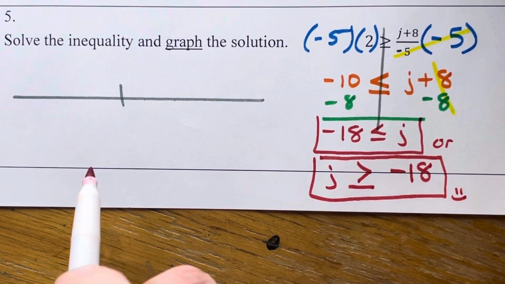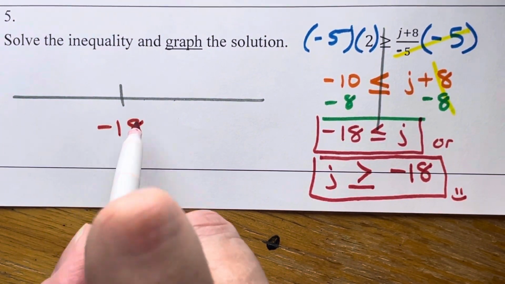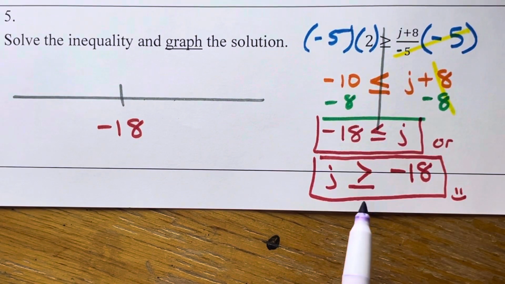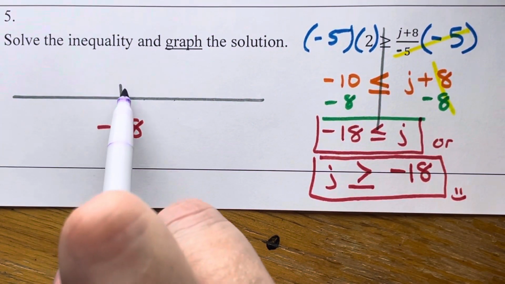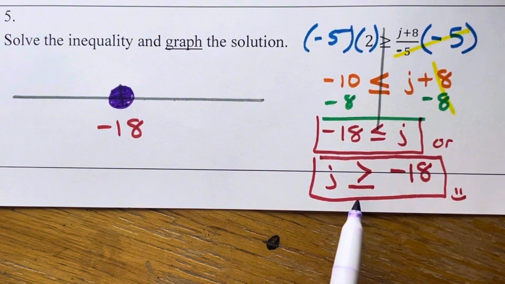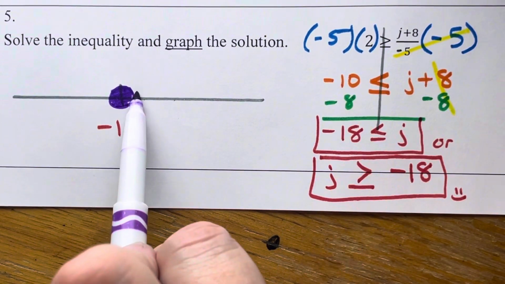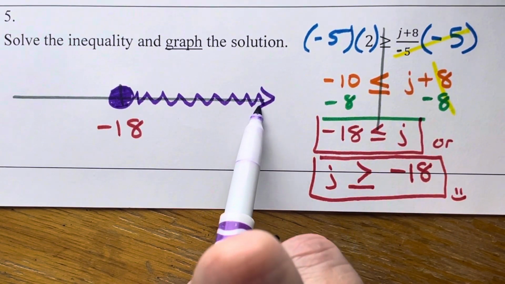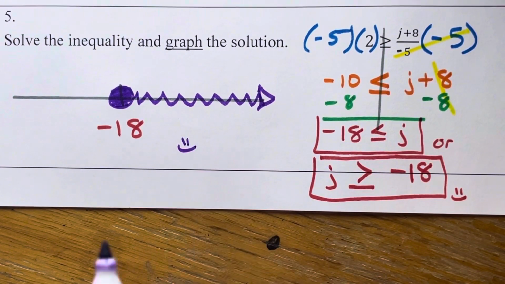And now we know our point of interest is at negative 18. And since our symbol is a greater than or equal to, we know that our point will be a closed solid dot because of the or equal to. And since it is a greater than, we are going to shade all the way to the right as far as our graph will let us. And there you go.